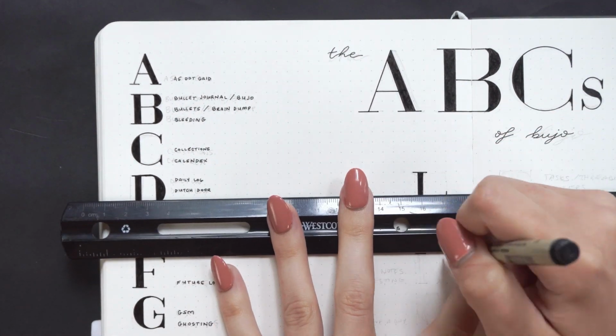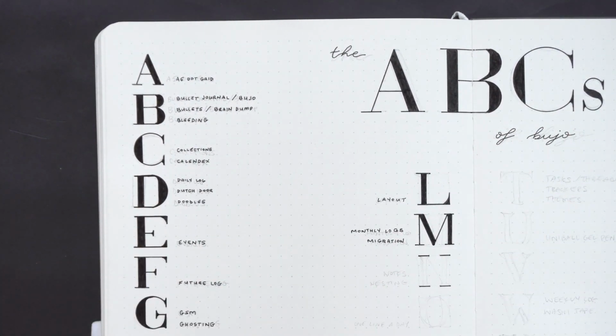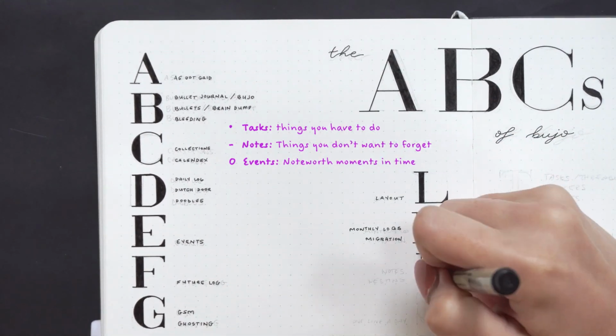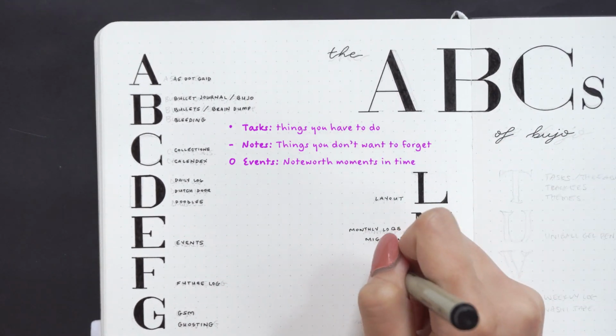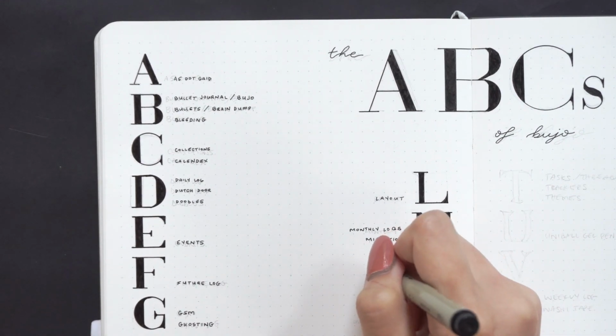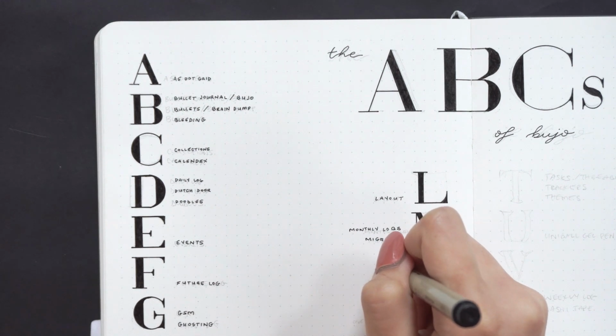For N, I have notes and nesting. So notes are another type of bullet. Again, in the traditional bullet journaling system, these are indicated by a small dash. Nesting can be a useful tool to help you organize your bullets into something a little bit more cohesive.